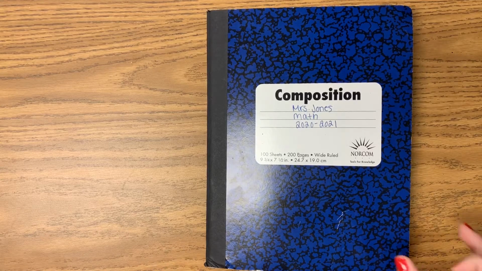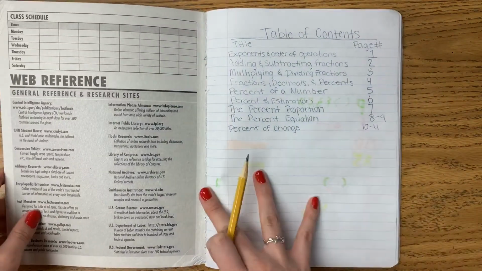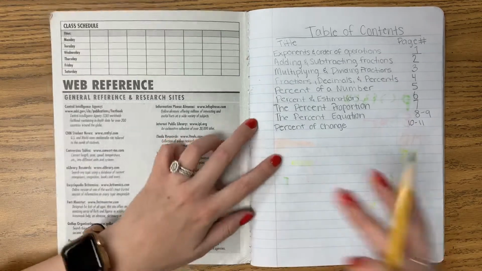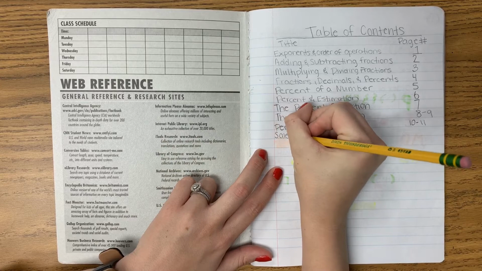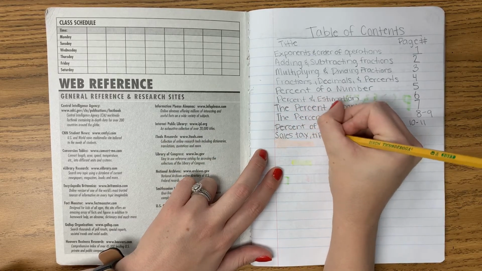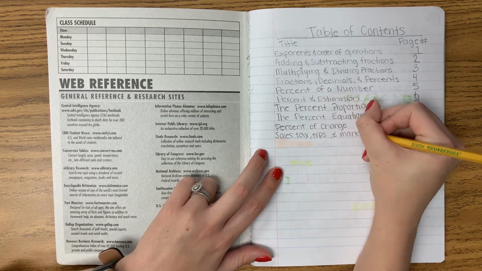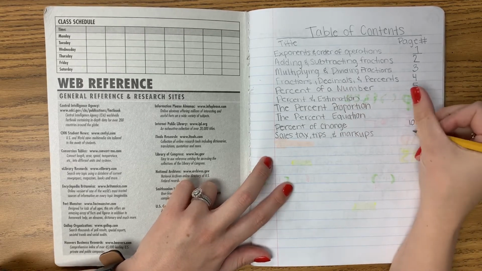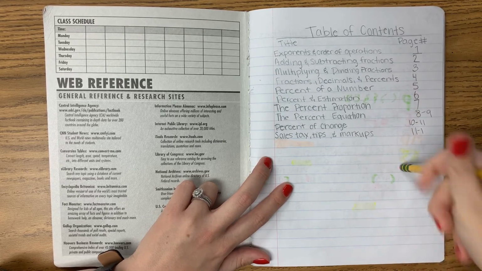Alrighty, good morning, sixth graders. Today we are going to be looking at sales tax, tips, and markups. So let's go ahead and add that into our table of contents. Sales tax, tips, and markups. And I believe for me this will end up being probably 2 pages. So I'm going to say 12 to 13.